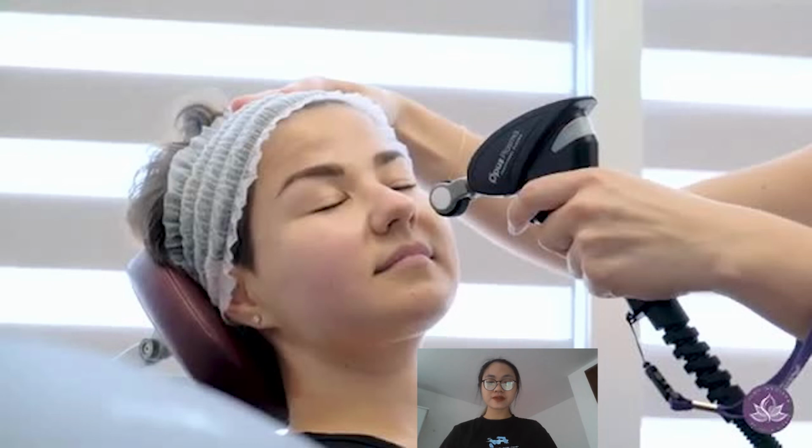A 1927 nm thulium fiber laser can achieve skin rejuvenation by increasing collagen and reducing melanin. The use of non-ablative lasers is increasing due to the safety profile and low downtime.